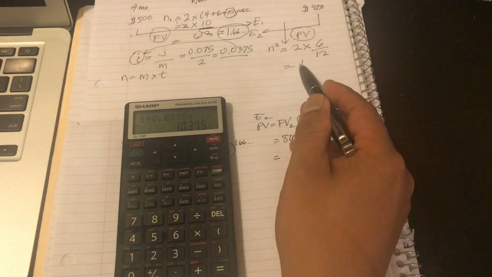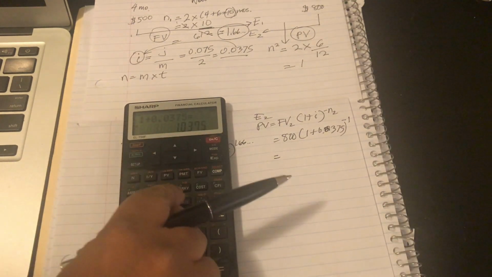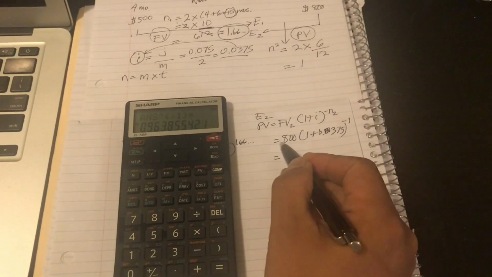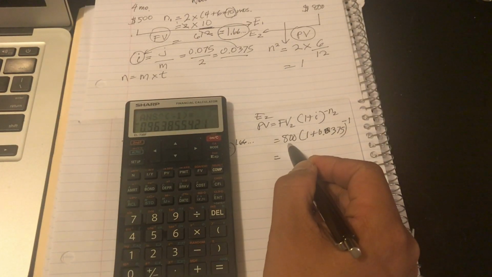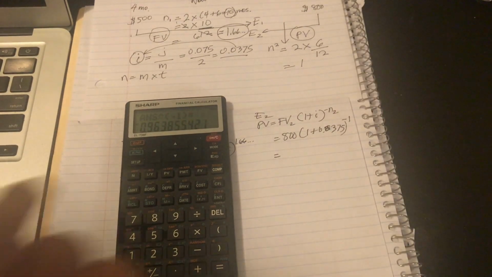So if your N2 is 1, it has to be always negative 1. So second function, exponent, negative, press that there, 1 equals that number, which I have to multiply by 800, which is the future value, this value here.